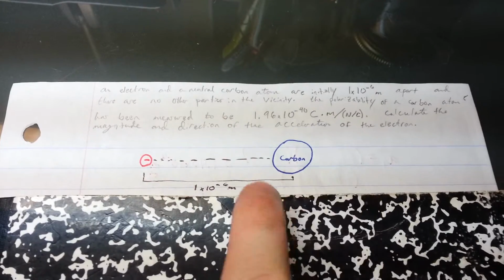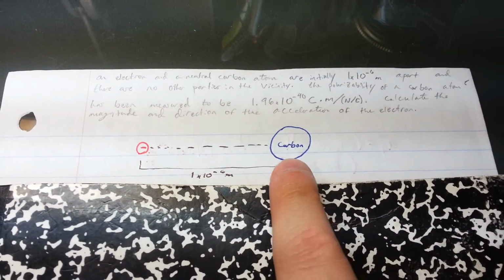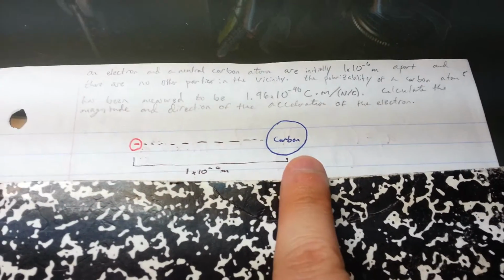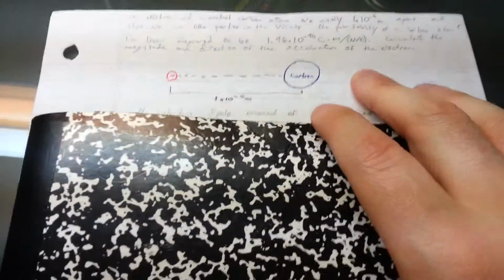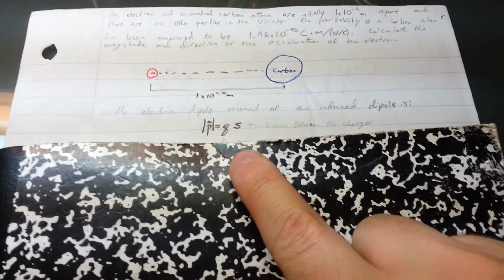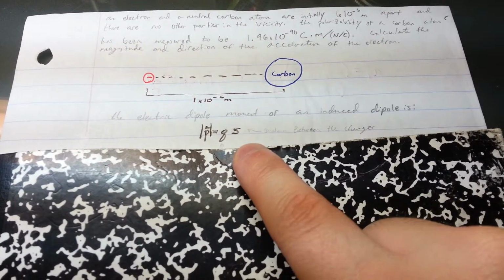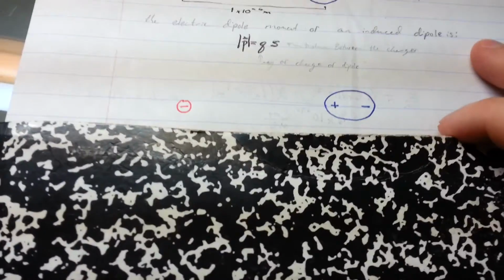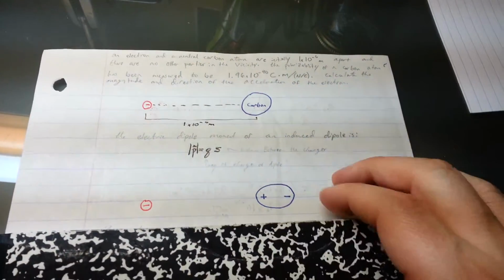Alright, so what have we got here? We've got a neutral carbon, we've got an electron. So this neutral carbon is actually made up of a bunch of different charges, and they're going to react when this negative charge comes along. So, first things first, the electric dipole moment of an induced dipole is p equals Qs, where Q is the charge of the dipole and s is the distance between the charges. So, it will be this charge and this charge separated by this distance.